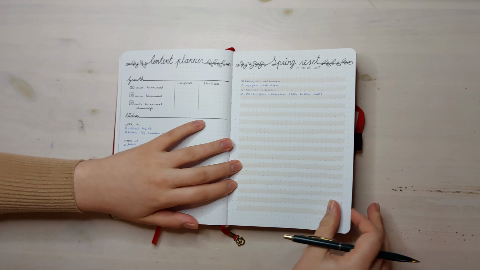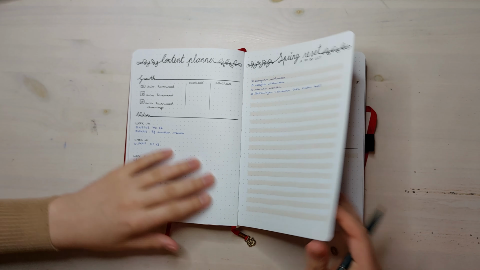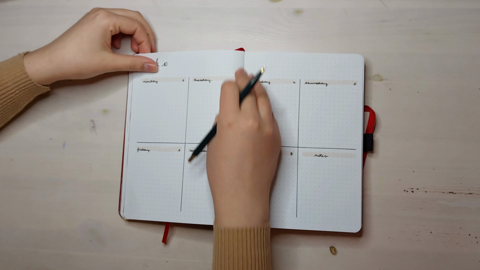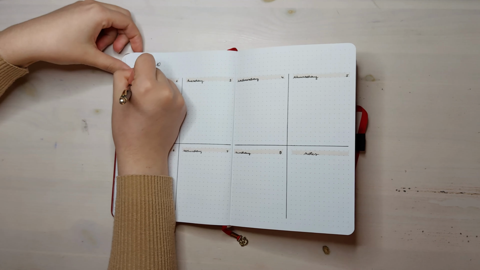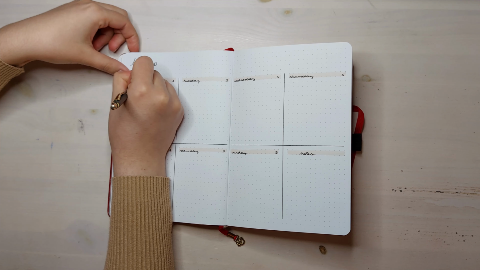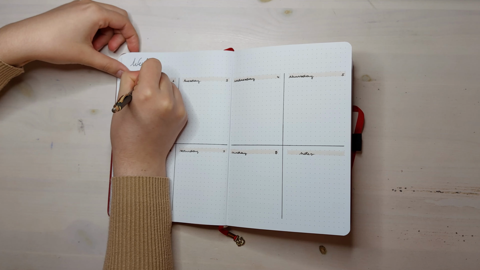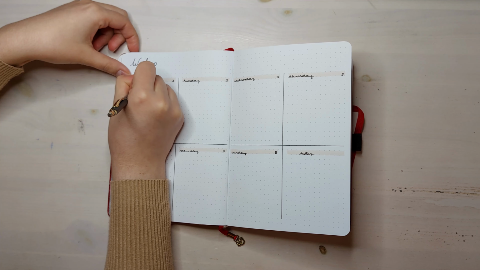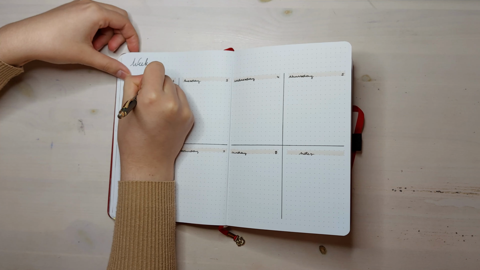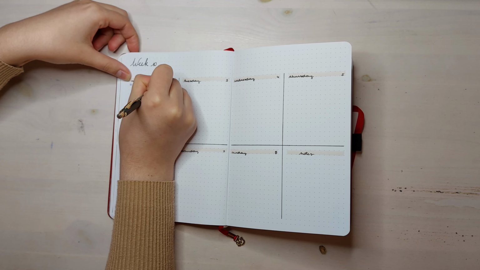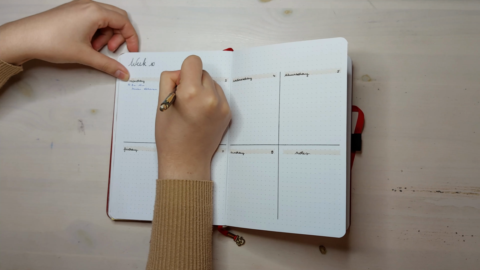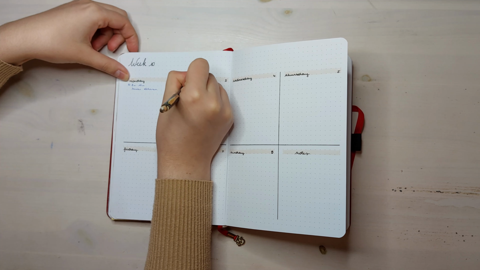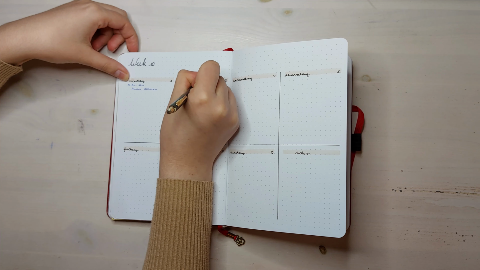After setting up all the monthly spreads, the monthly overview pages, I will now be setting up and filling in my weekly pages. These change quite a lot during the week, especially as I am going on, because I do add things to to-do lists basically all the time.